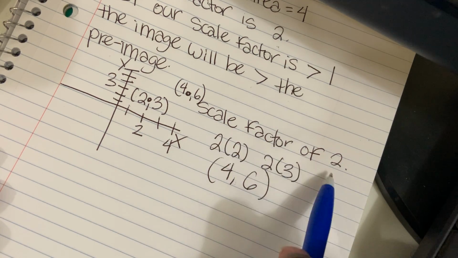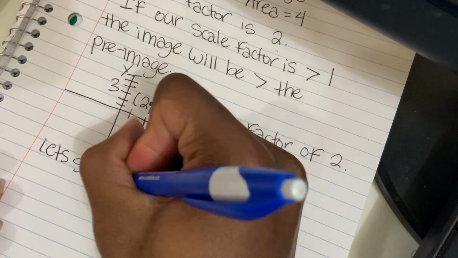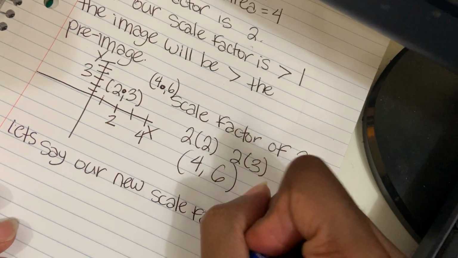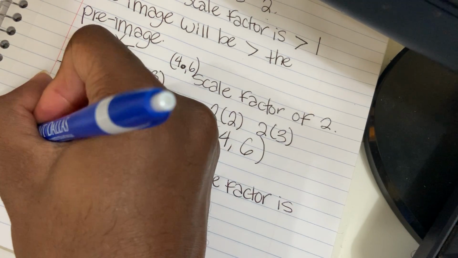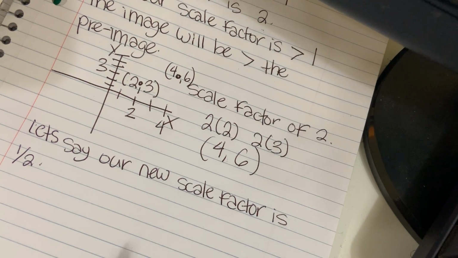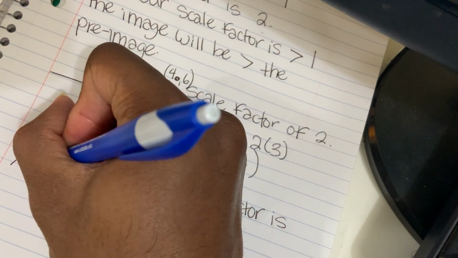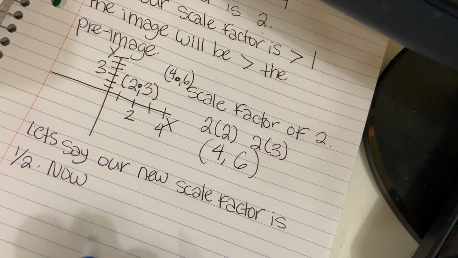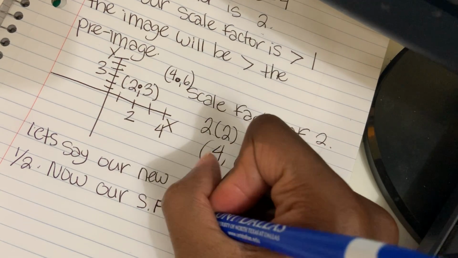So let's say instead of having a scale factor of 2, let's say our new scale factor is 1/2. Okay? If our new scale factor is 1/2, this means that our scale factor is less than 1. So now I'm going to abbreviate scale factor for the sake of time as just being SF from now on. Now, our SF is less than 1.